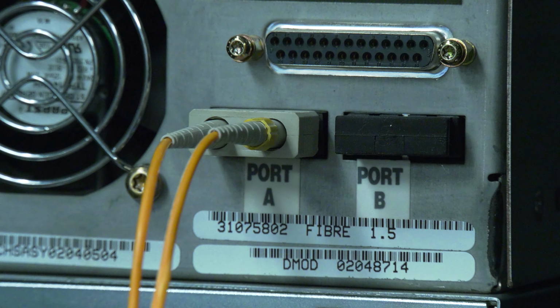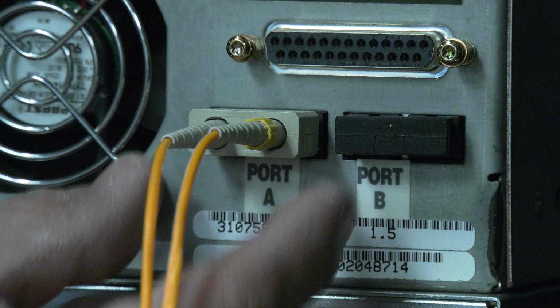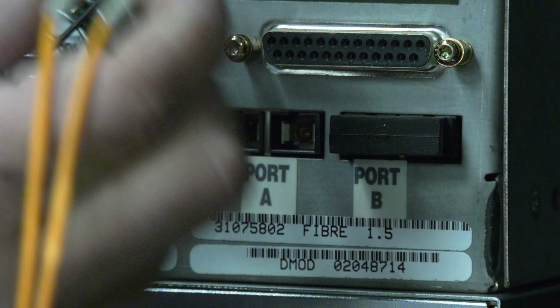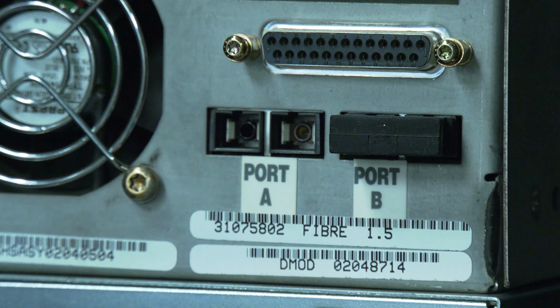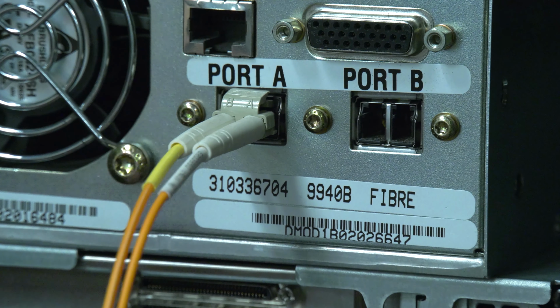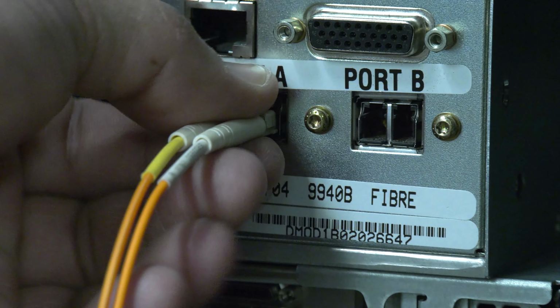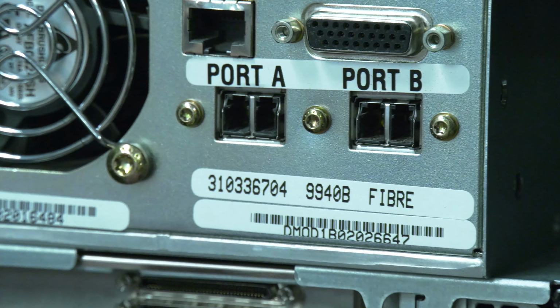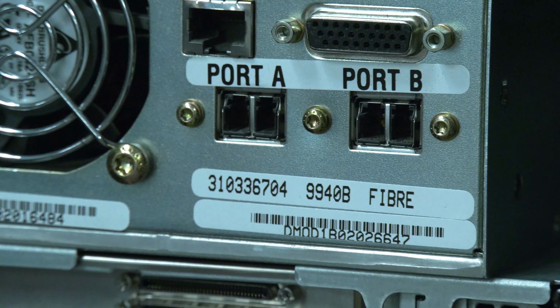To replace one of these fiber channel cables, there are two different procedures depending on your connector type. For SC connectors, you will simply pull the connector straight back and out of the port it is plugged into. For LC connectors, you will need to depress the two clips on the dual pin connector. Once both are depressed, you can pull the connector straight back and out of the port it is plugged into.